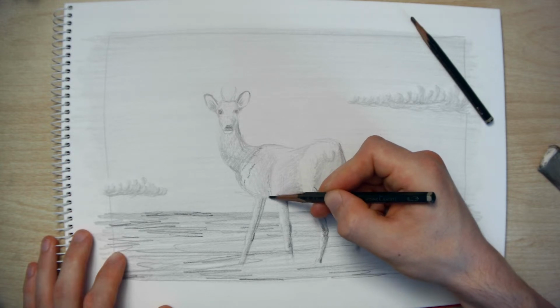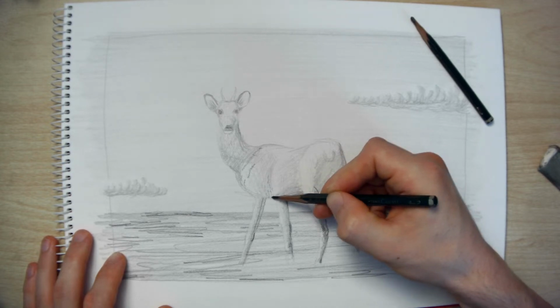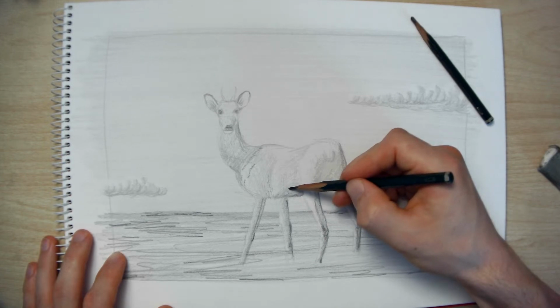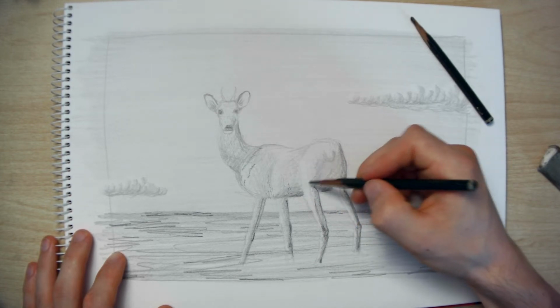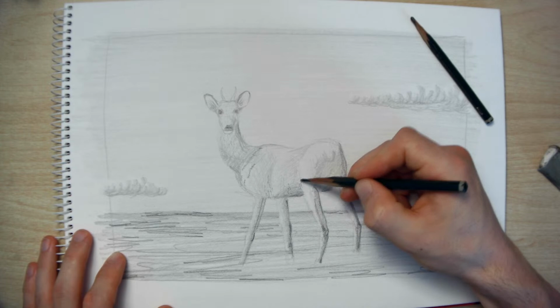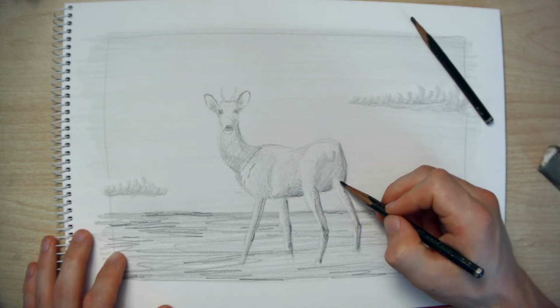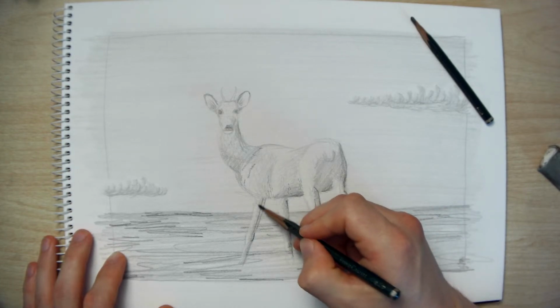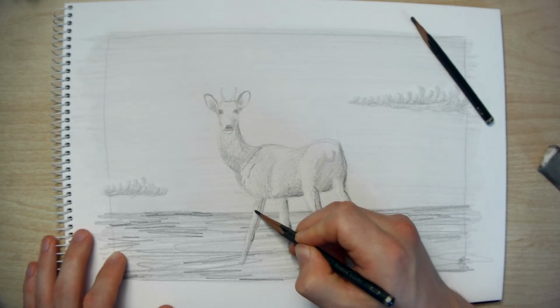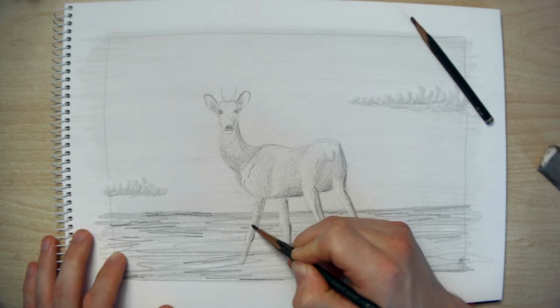There are a couple more of those. Then a little bit here and in front of this hind leg. Okay. Now let's just give it a little bit more fur everywhere.